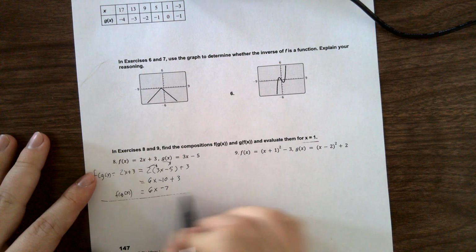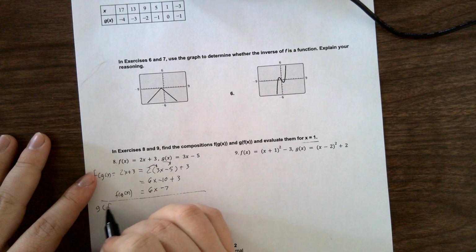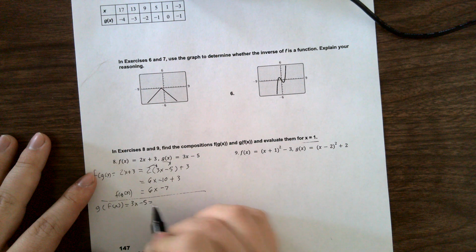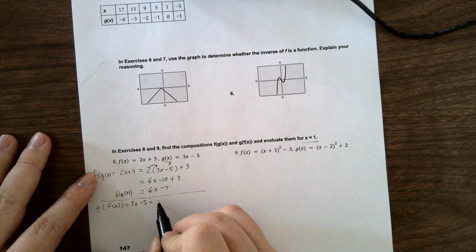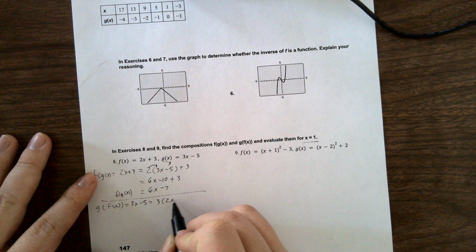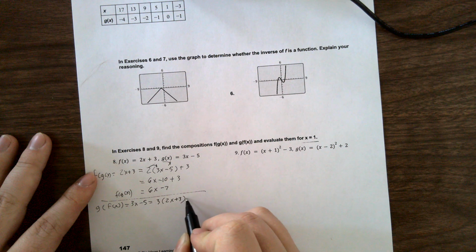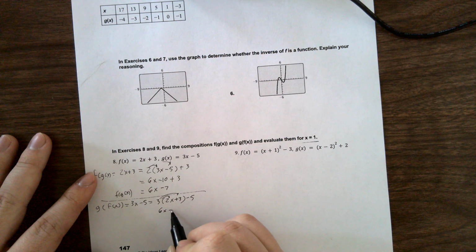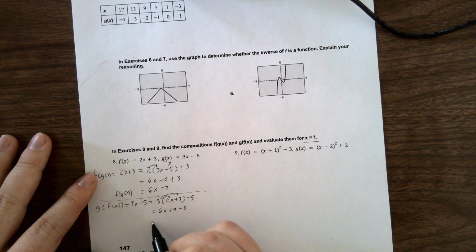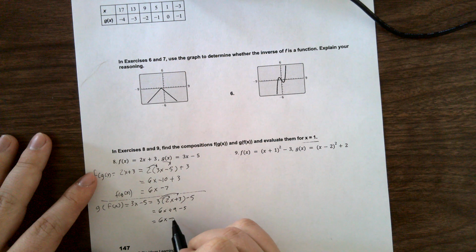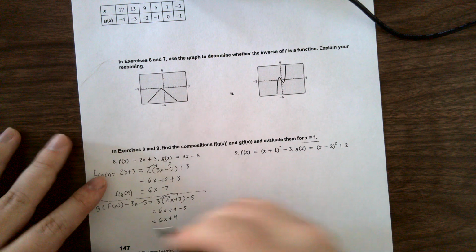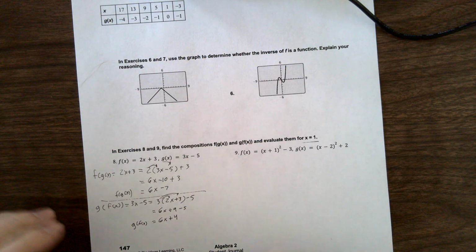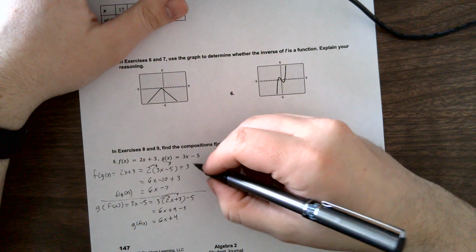Now let's find the value of g of f of x. So g of f of x is equal to, we start with the 3x minus 5. We're going to replace the value of x with f of x. So that gives us 3 times 2x plus 3 minus 5. Distribute the 3. 6x plus 9 minus 5. 6x plus 4 is equal to the g of f of x. Perfect. So we met the first condition. We found our two formulas that we're going to use.